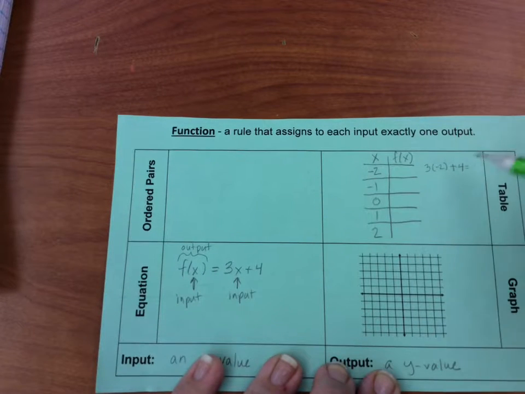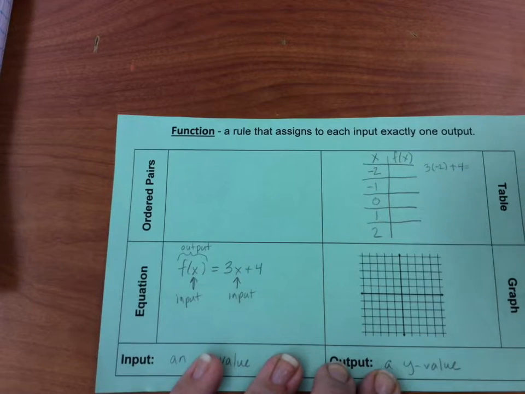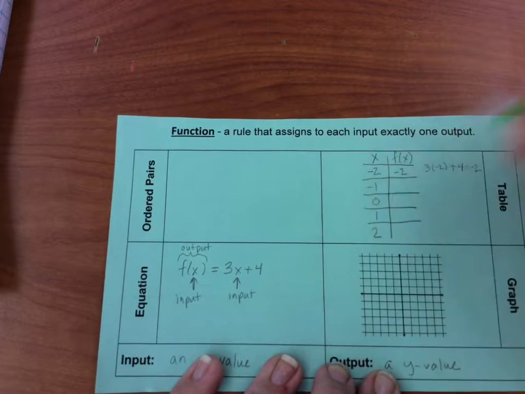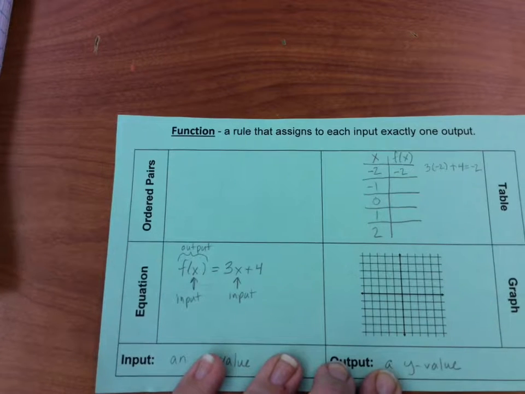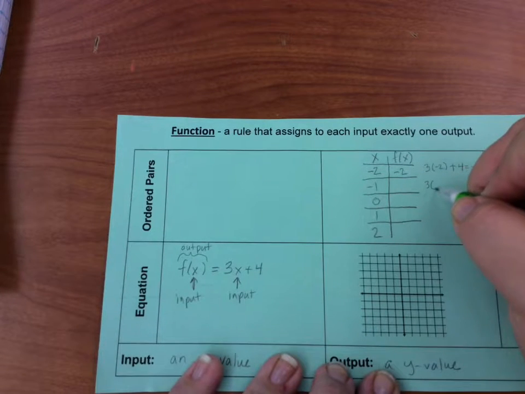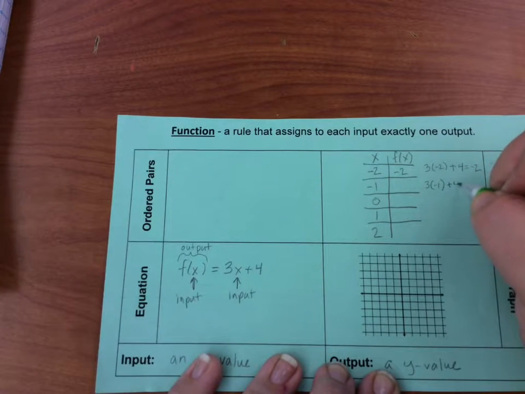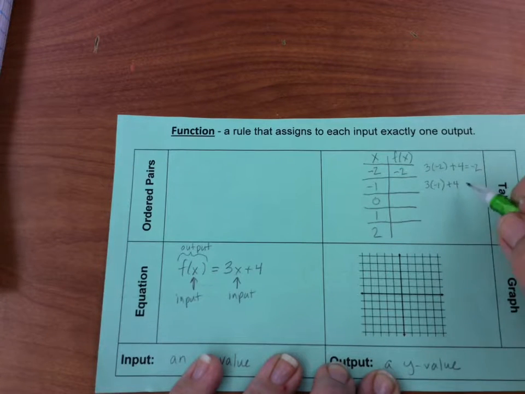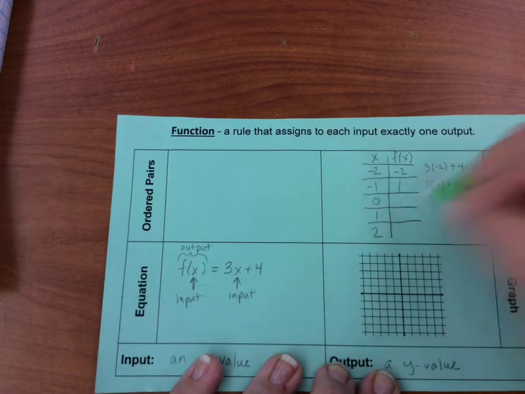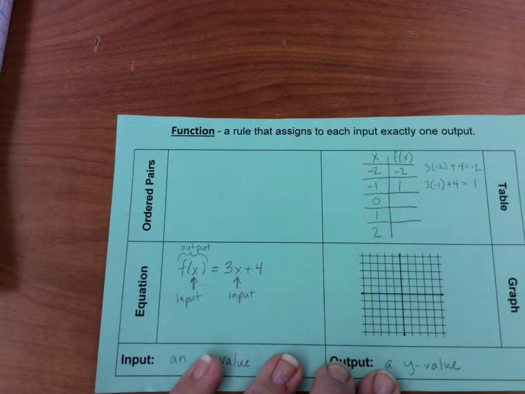So I can do this in the calculator, 3 parentheses -2 plus 4. That's -6 plus 4, which is -2. So in my output column, I'm going to put a -2. So a -2 goes in, and a -2 comes out. When I put in a -1, 3 times -1 is -3. When I add 4, I get 1. So when I put in a -1, a positive 1 comes out. So it's not always the same thing comes out that went in.